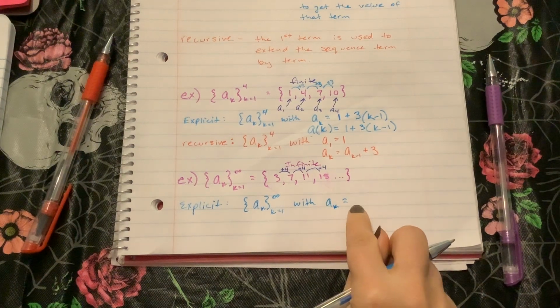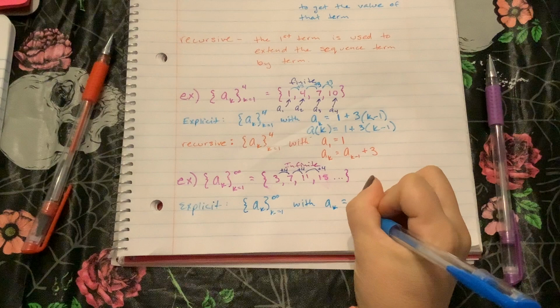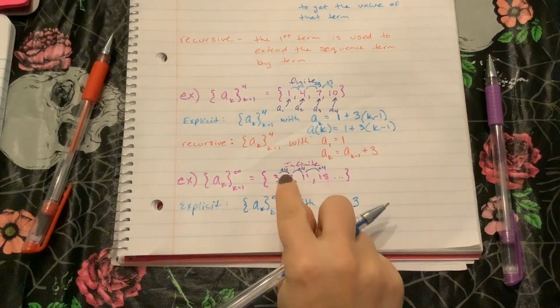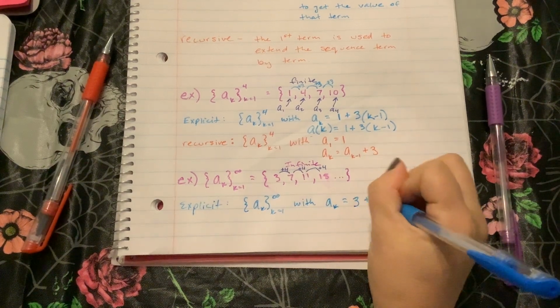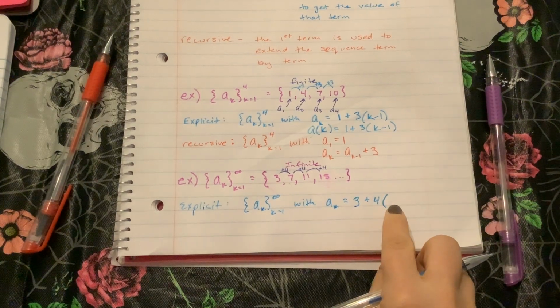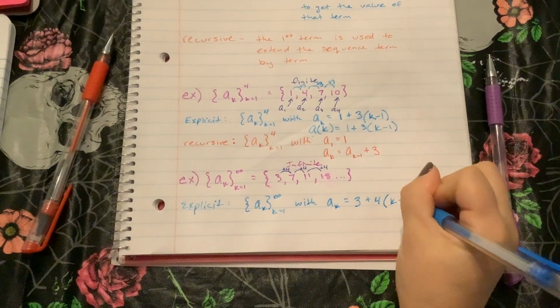So this one, the first term is 3. So we're going to put 3. And we're building it by adding 4 each time. So that's our common difference. So we're going to take our common difference times, and remember we have to use the term before it. So this is going to be k minus 1.